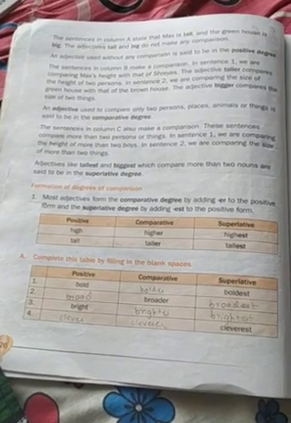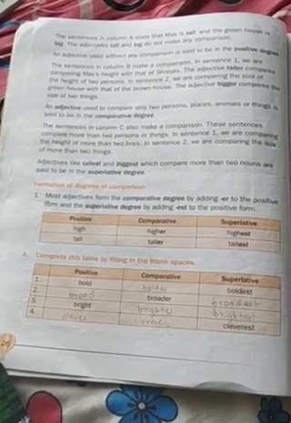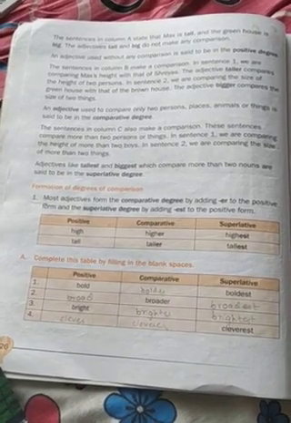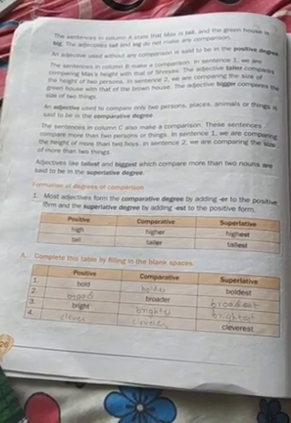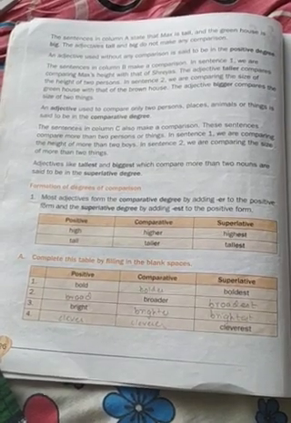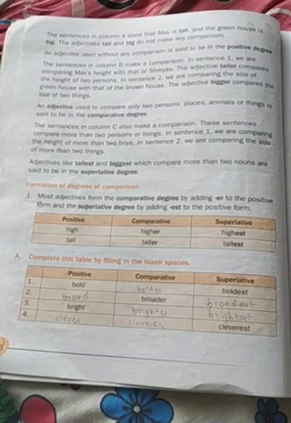For example, high. When we add ER to the positive form, that is higher, it becomes comparative. And when we add EST to that particular positive form, it becomes highest. It means superlative. So normal adjective is positive form. When we add ER to that adjective, it becomes comparative form.